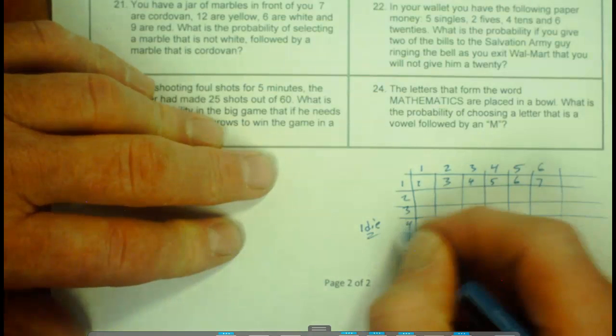Okay, well, you could roll a 1 and a 1 and you'd have a 2. You could roll a 1 and a 2 and you'd have a 3. A 1 and a 3 would be a 4, a 5, a 6, and a 7. See how this would be your first, this would be one die, and here's the other.